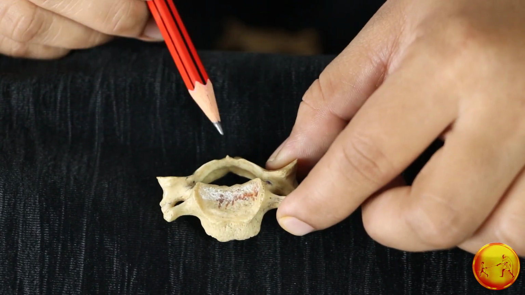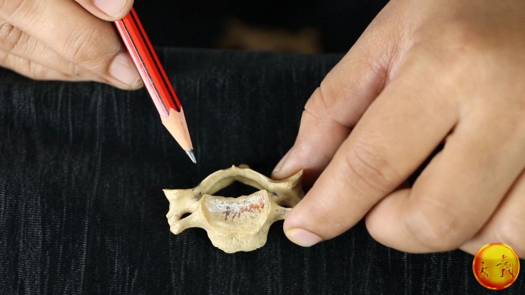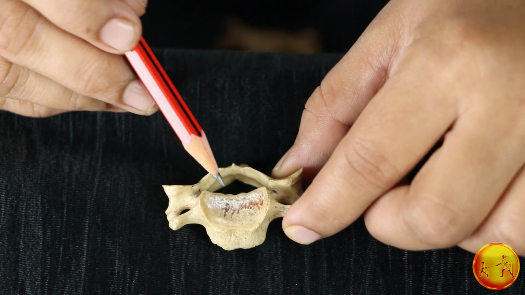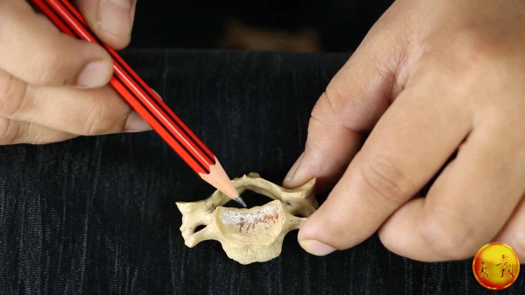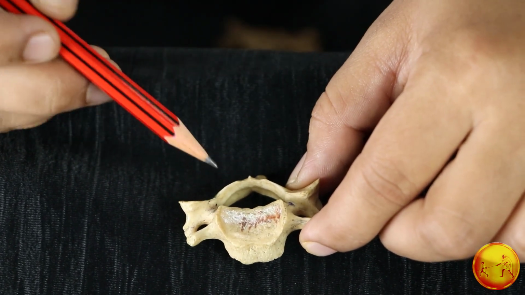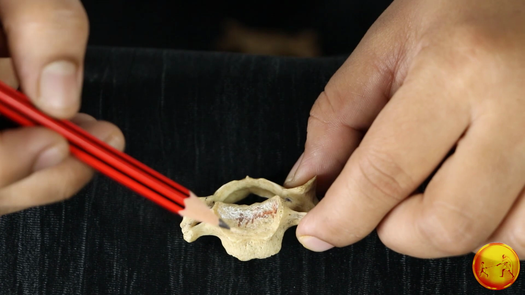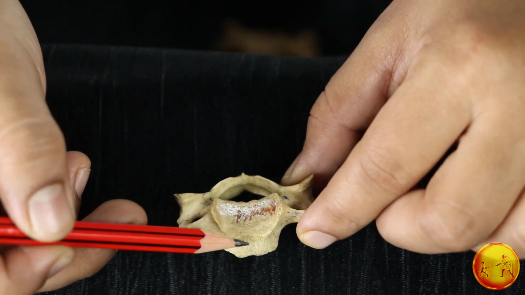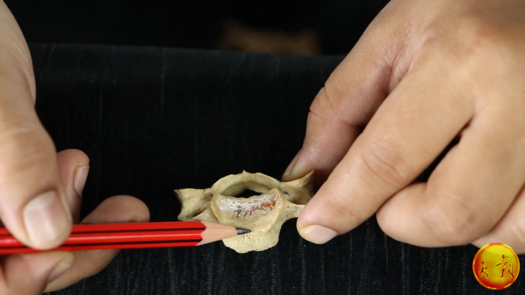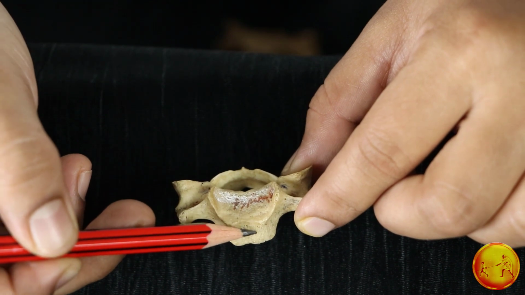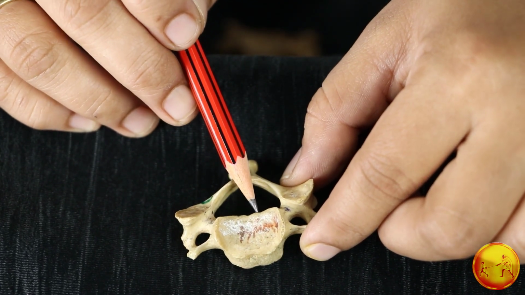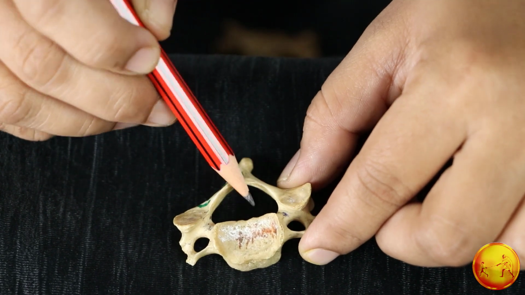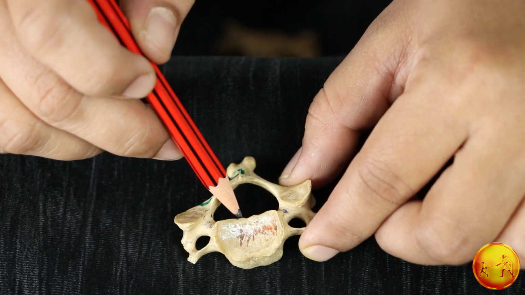So this is in short about the specific points about cervical vertebra. Now we are going to see the attachments on the cervical vertebra. The ligaments which are attached, which are common for all the vertebrae, are the anterior longitudinal ligament, which is attached to the upper and lower margins of the anterior surface of the body. The posterior longitudinal ligament, which is attached to the upper and lower margins of the posterior surface of the body.